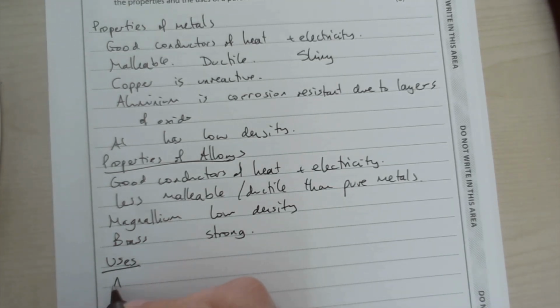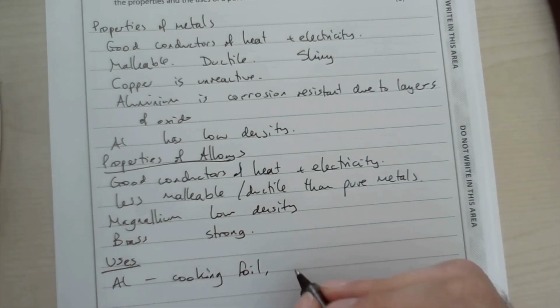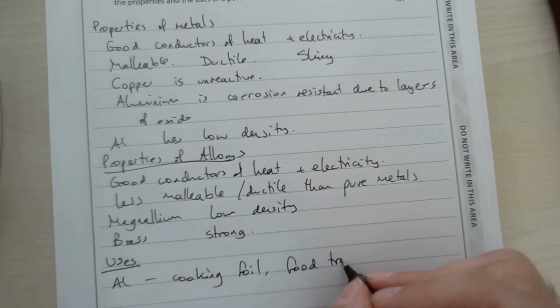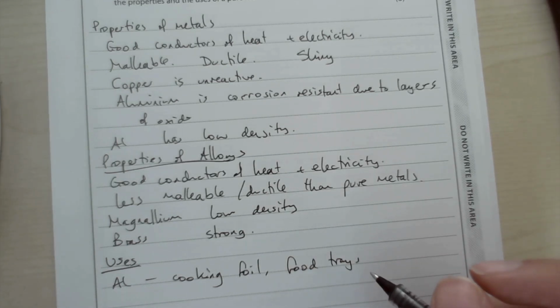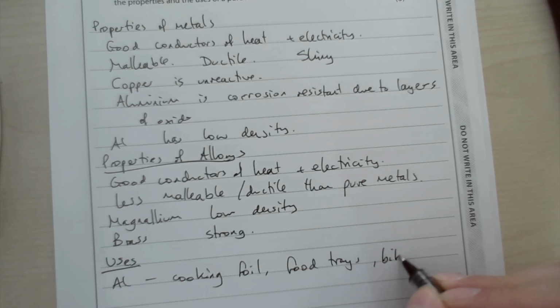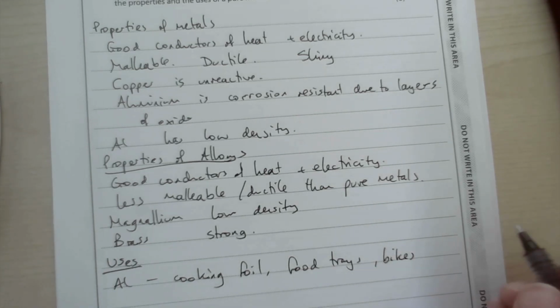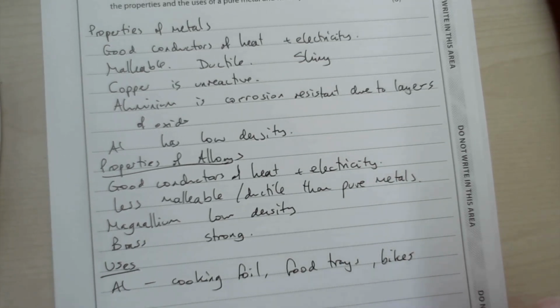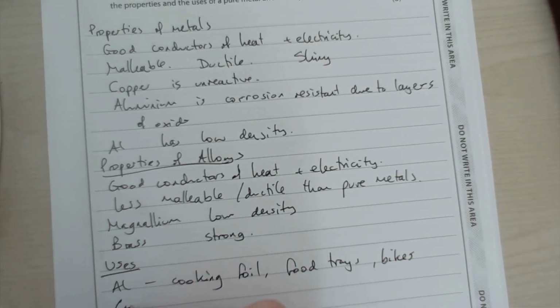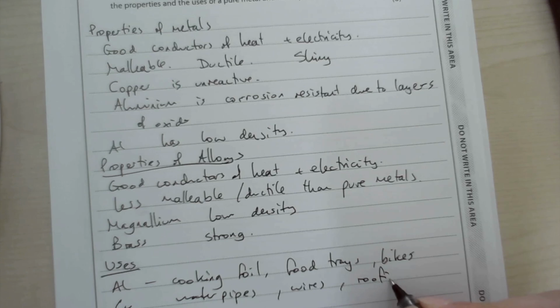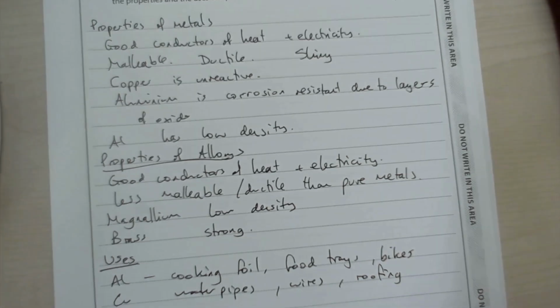So aluminium, used for things like cooking foil, food trays. Other examples as well, bikes would be a good example for that. Scaffolding poles is another one. Copper, water pipes, wires, roofing. Again, other things are possibly available there.